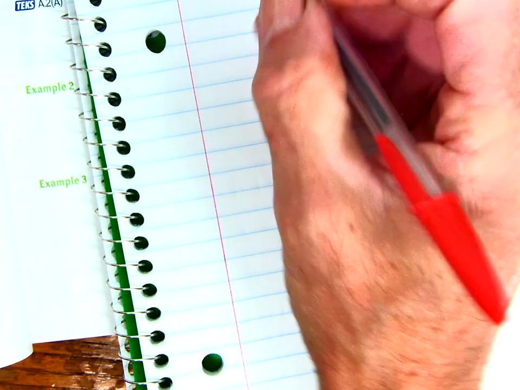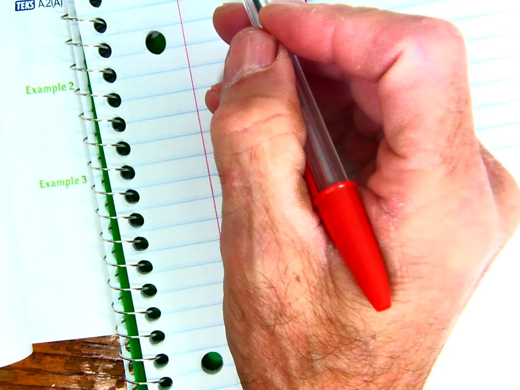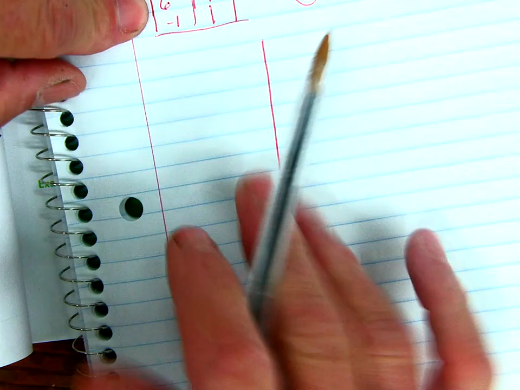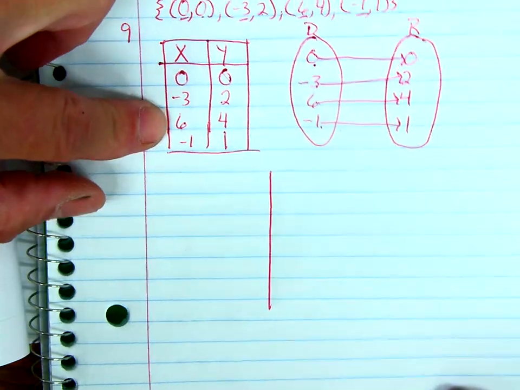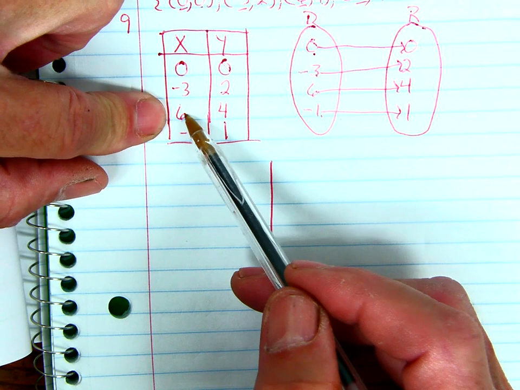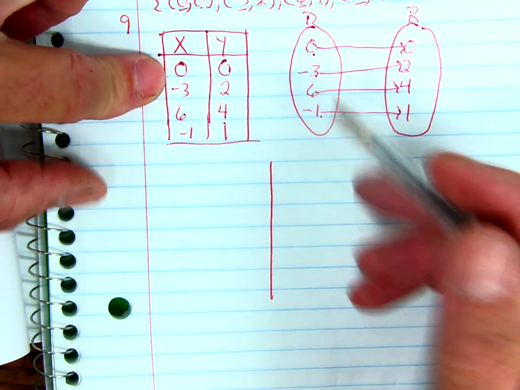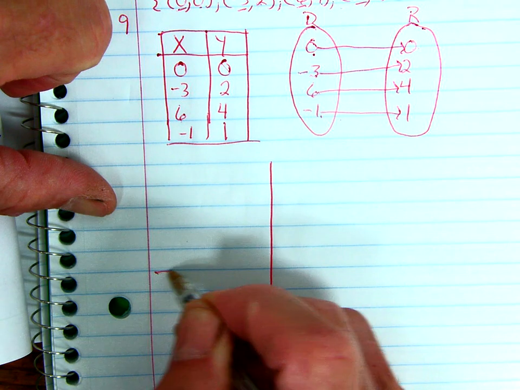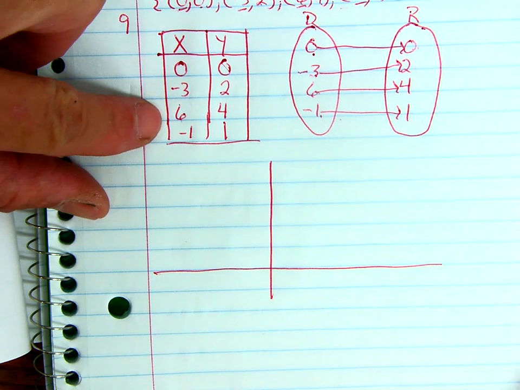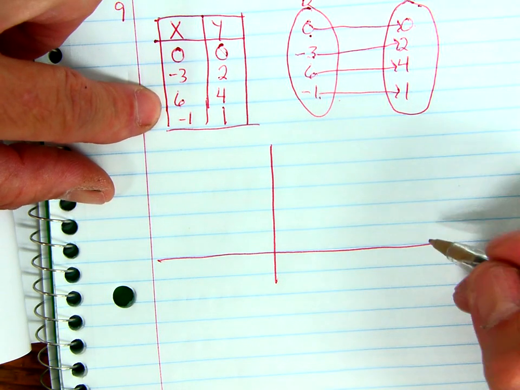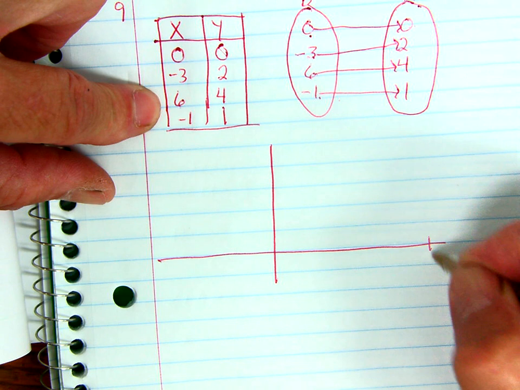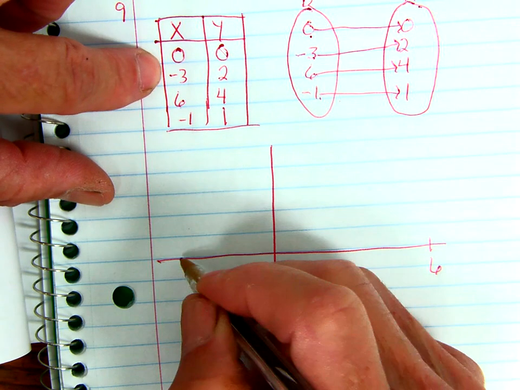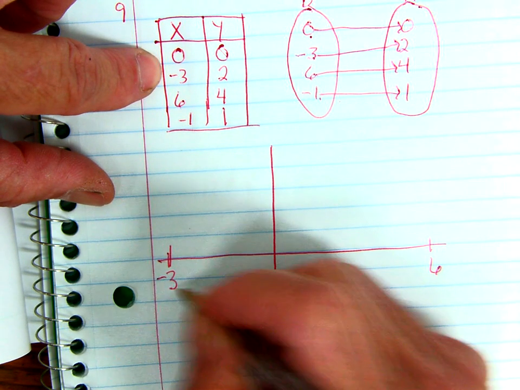So far we've done a table, we've done a mapping, now we need to do a graph. When I look at this, for my x's, the biggest number I have is a 6. The smallest number I have is negative 3. So on my x's, I just need to make sure that I've got those numbers incorporated on the x-axis. So 6, negative 3 is the smallest.